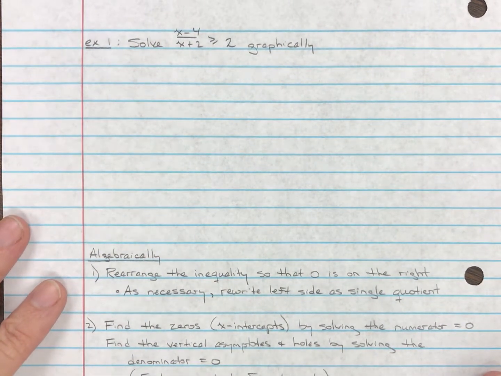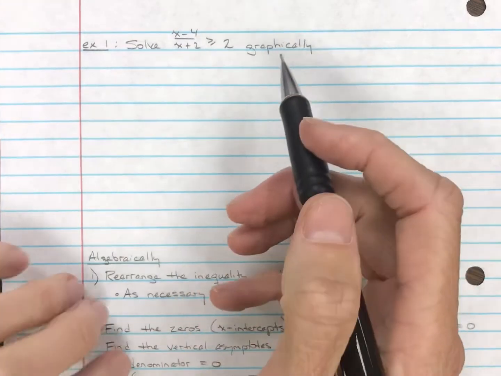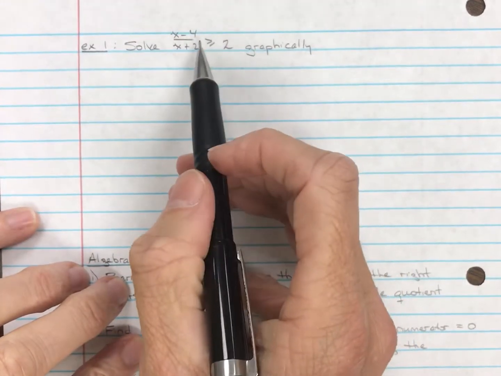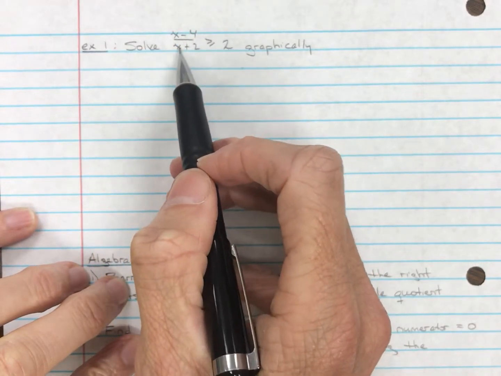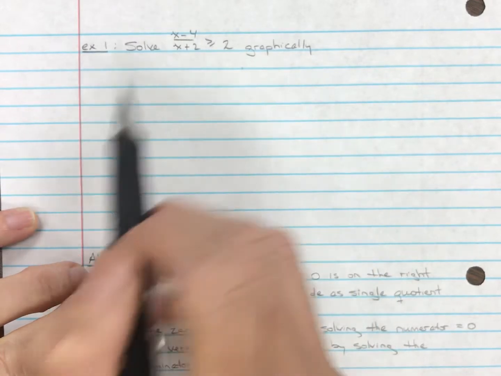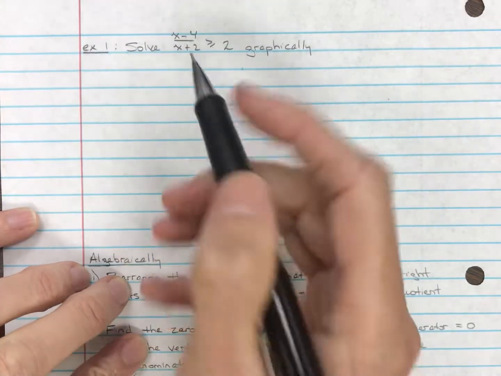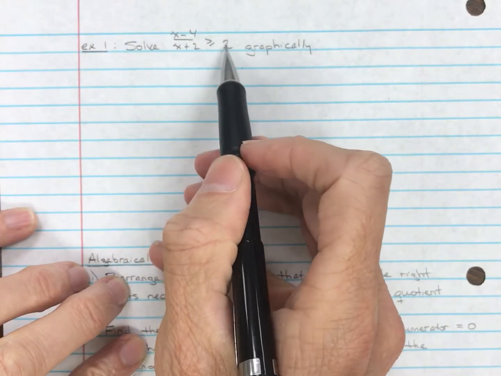Okay, let's do some solving graphically. Here is my rational inequality. It says solve x minus 4 divided by x plus 2 greater than or equal to 2, and solve it graphically. So when is this greater than or equal to 2?